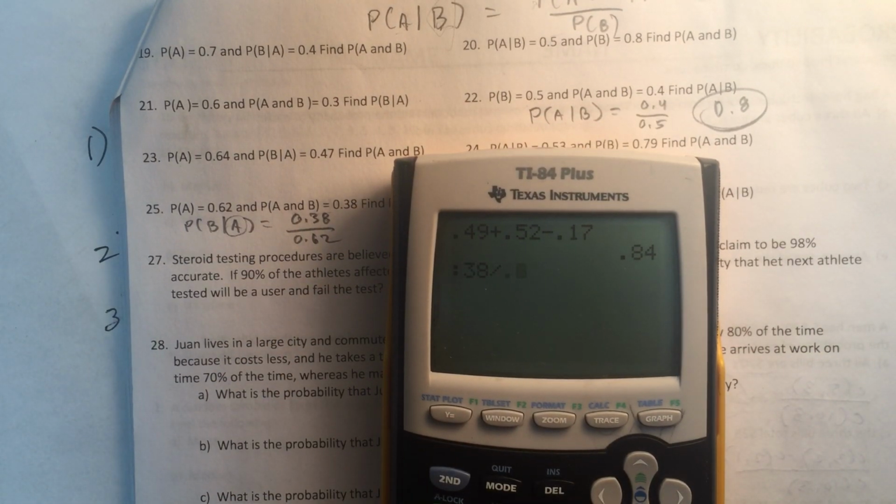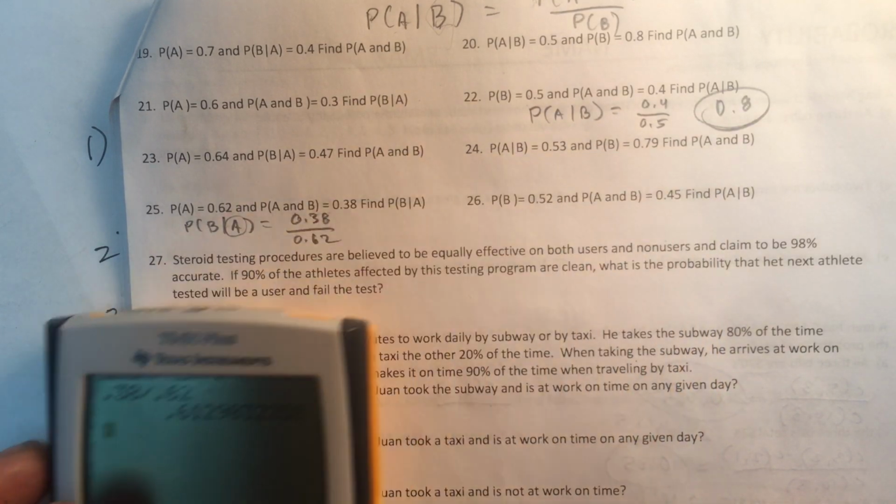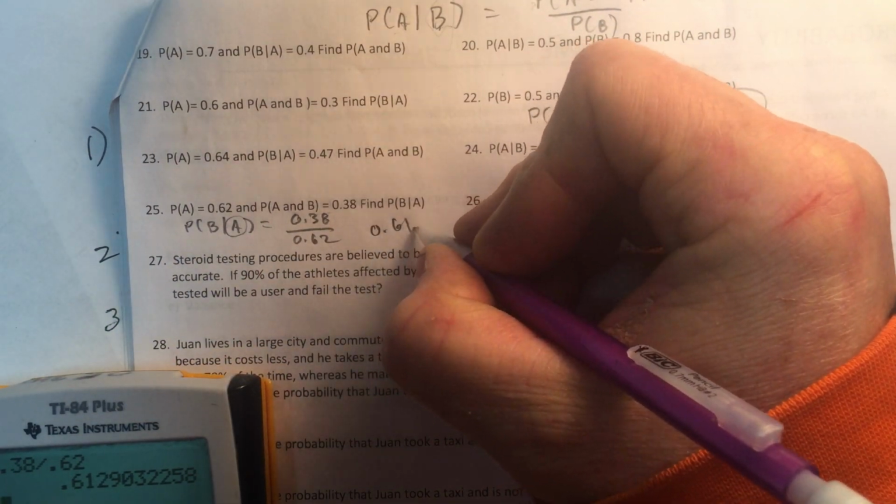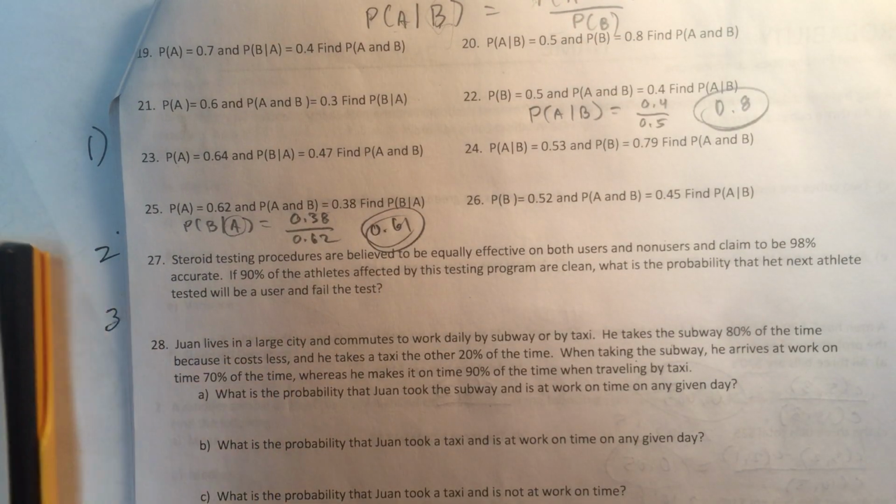0.38 divided by 0.62, and I get 0.6129, so let's say 0.61. Okay.